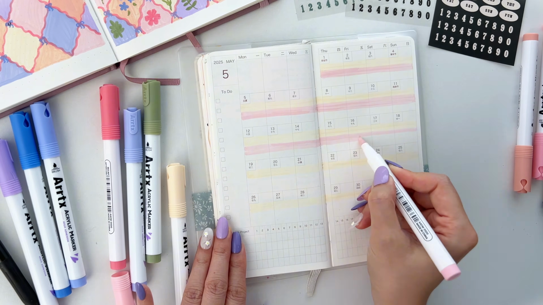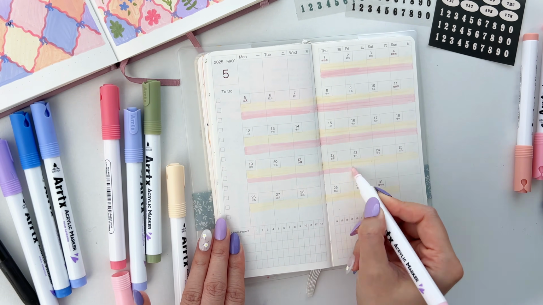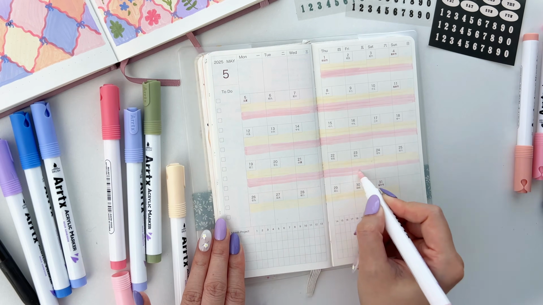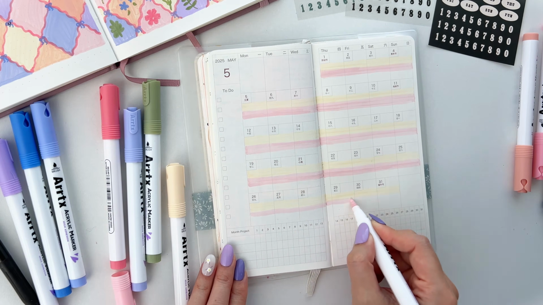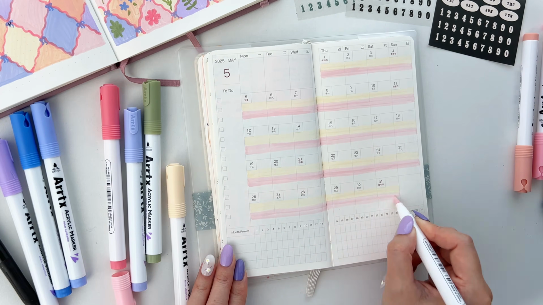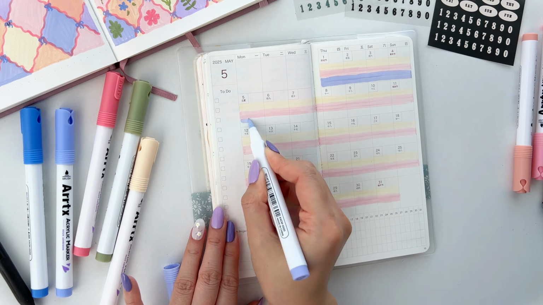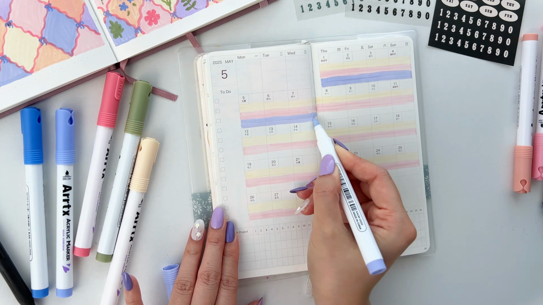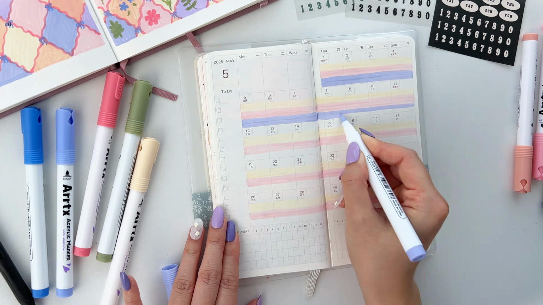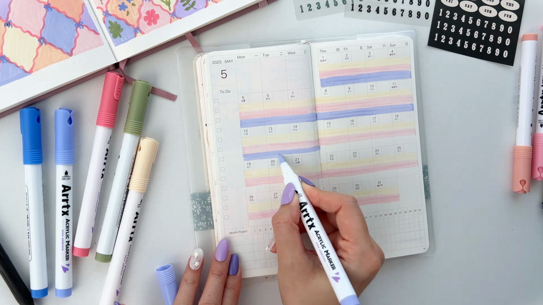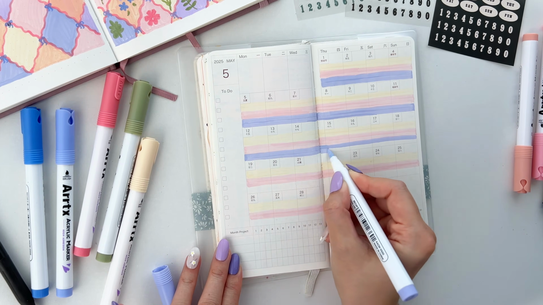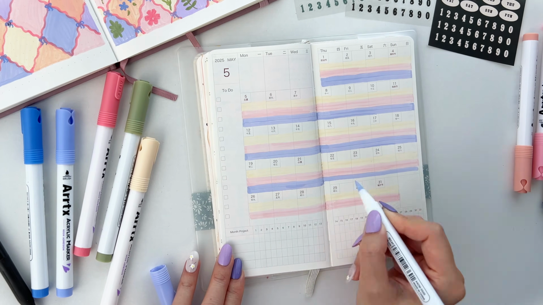This planner has a monthly calendar followed by the weekly pages. I'm not really a big monthly calendar person, especially with a dated planner. I just put my to-dos or schedules directly onto the weekly page. Last year, I used a monthly page for content planning, but I've moved that somewhere else. And since the beginning of the year, I've been using this page for food and coffee tracking.